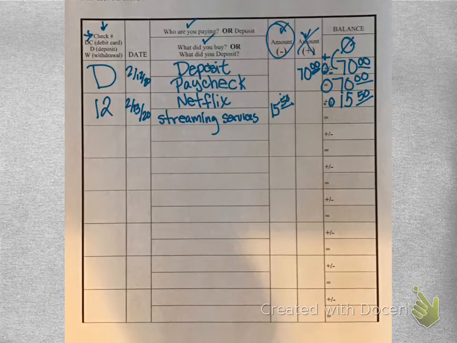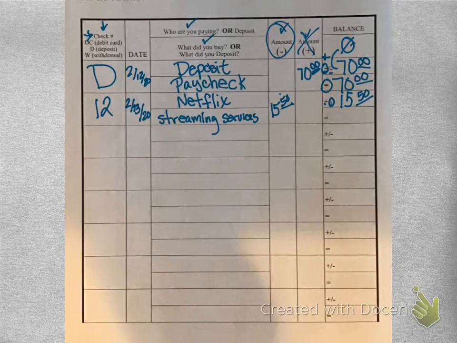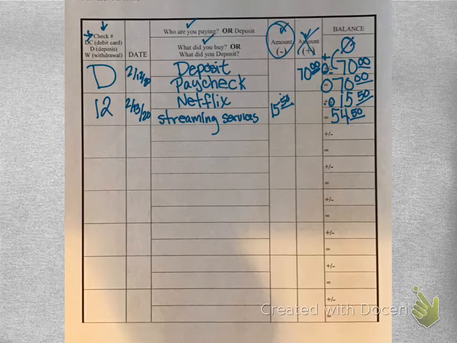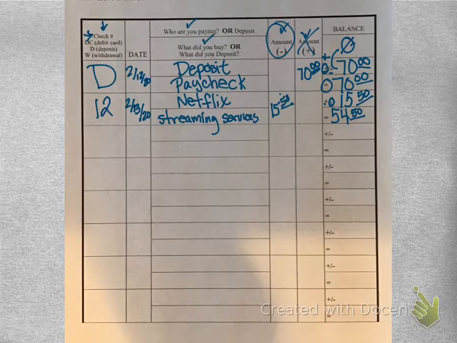I had $70. Then I took away $15.50, which would give me $54.50. It's okay to use a calculator when you're doing your checkbook register, but also use your brain, because calculators don't think. They're great at doing whatever you punch into them to do, to compute, but they don't think. They don't have a brain like you do.